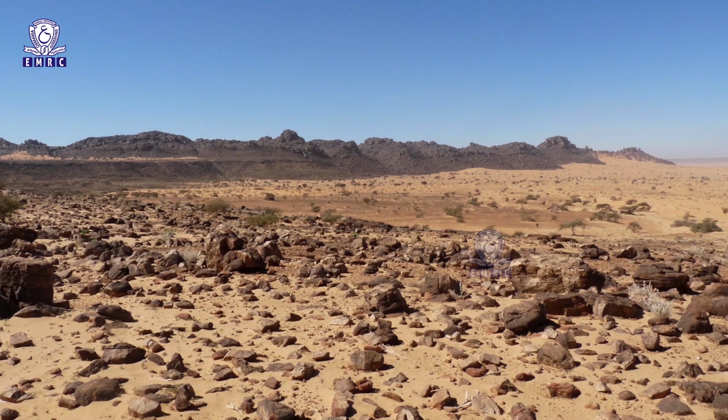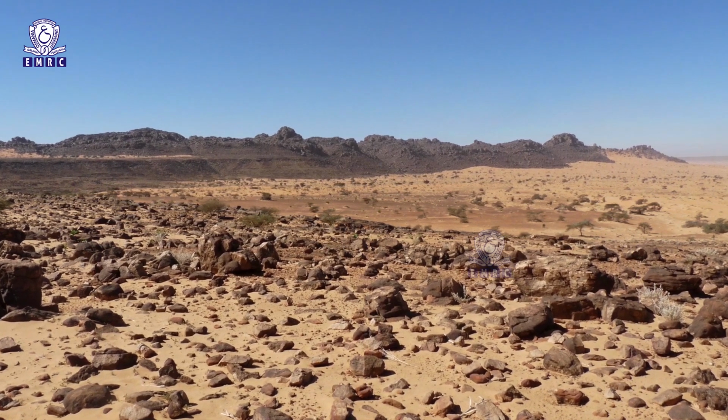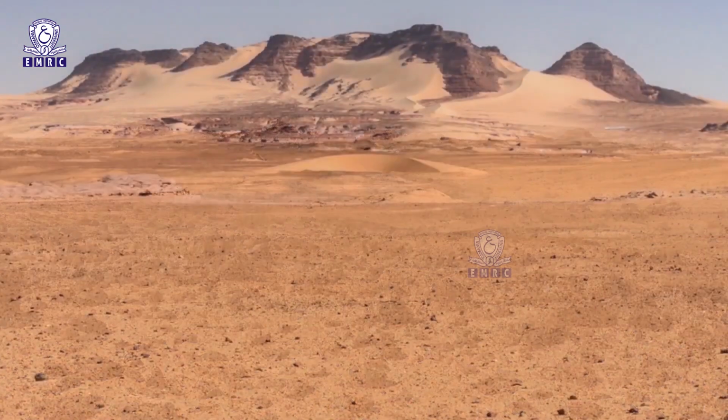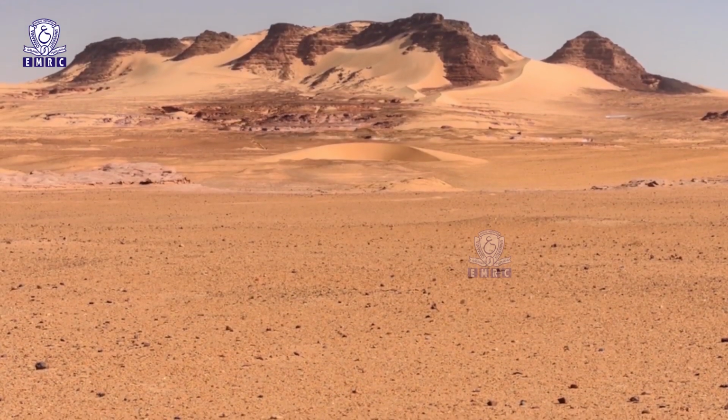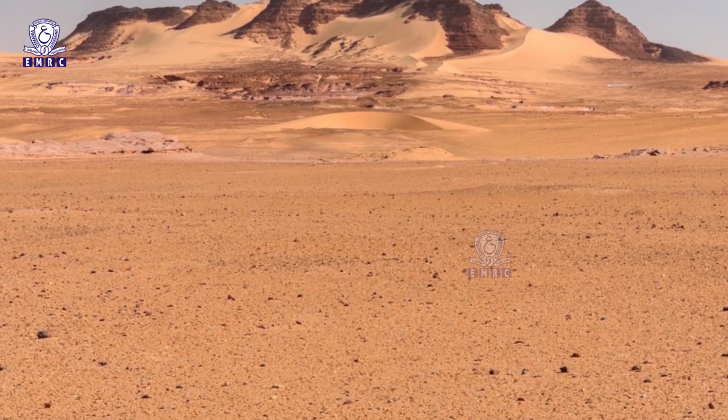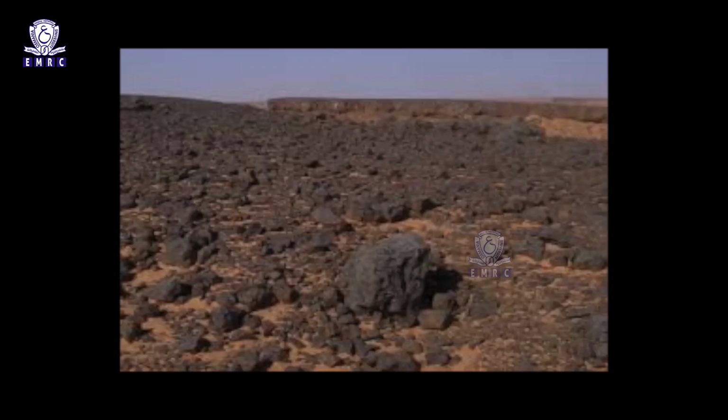Depending on the size and the amount of particles, such areas are given different names in different regions. The term reg is applied to the areas of lag gravels in the Algerian Sahara. Similarly, areas covered largely with pebbles in Libya and UAE are called serir. Surface covered by large rocky fragments in the Sahara is called hamada.